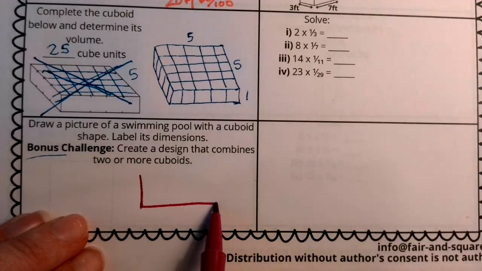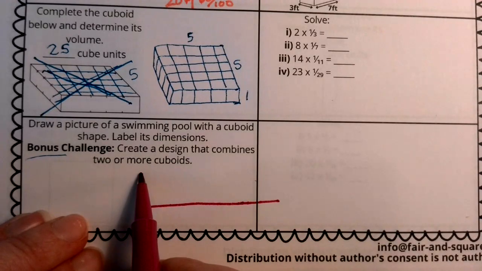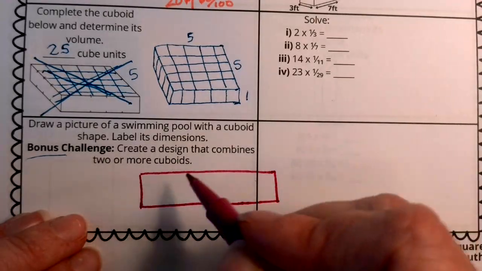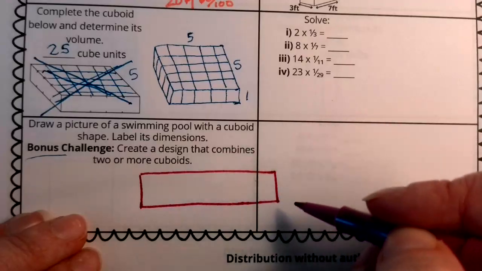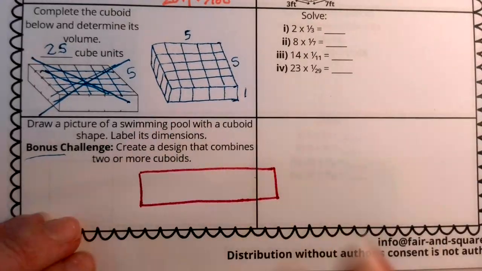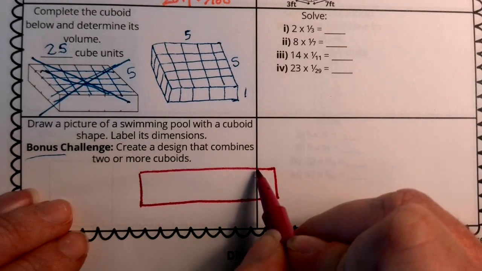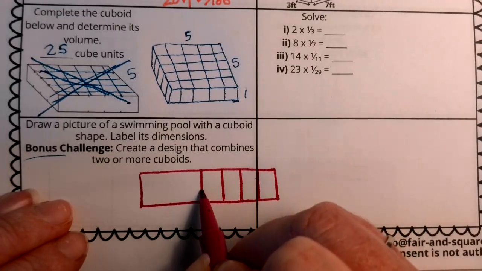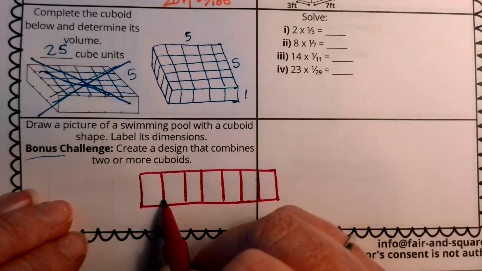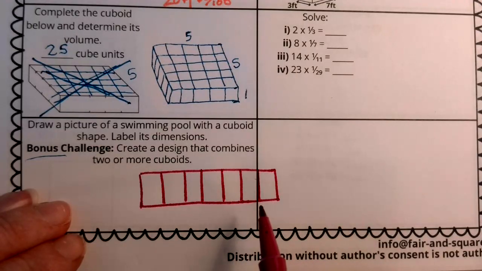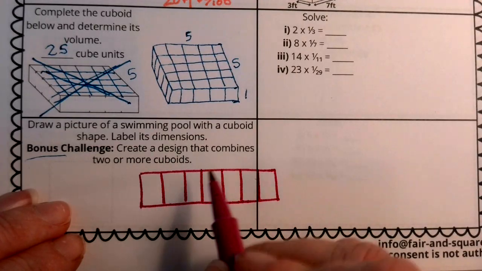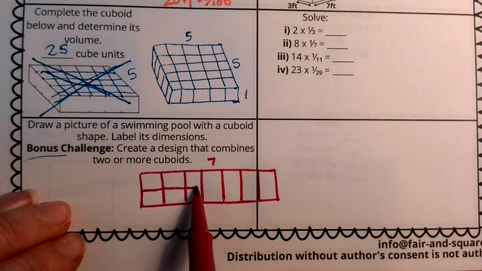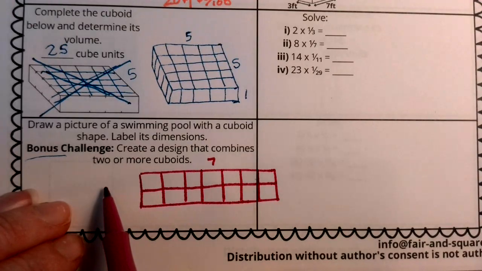So here is the shallow end of my pool. It's going to be long, an area where you can come in and swim over here before I make my deep end over here. So first, let's focus on my shallow end. This is going to be 1, 2, 3, 4, 5, 6, 7. Do you see that I have 7 columns here? 1, 2, 3, 4, 5, 6, 7. So I have 7 columns. Now, here, I'm going to have just 2 rows, right?